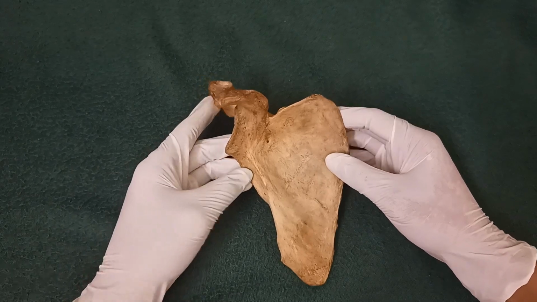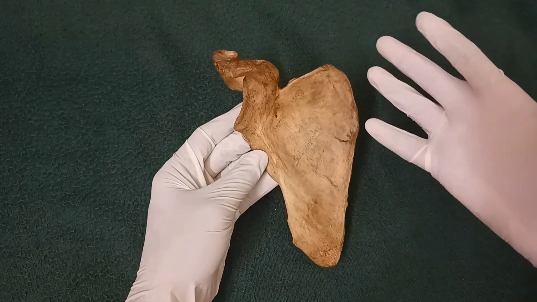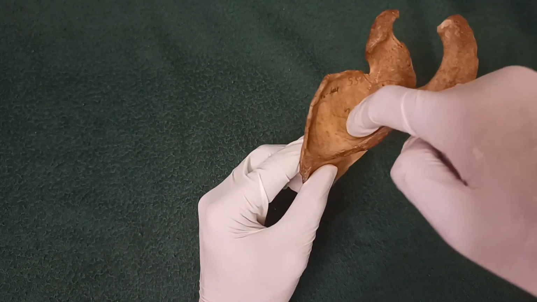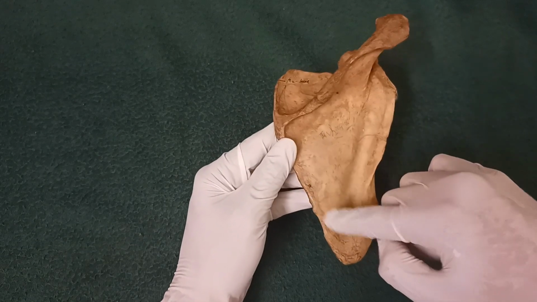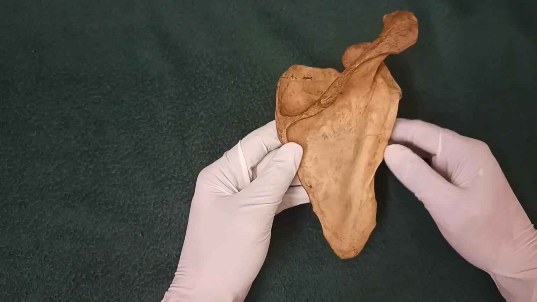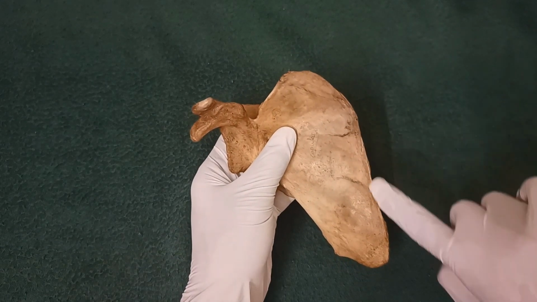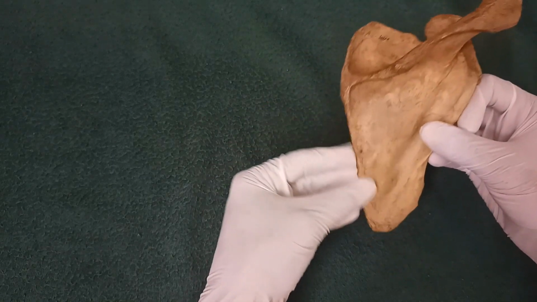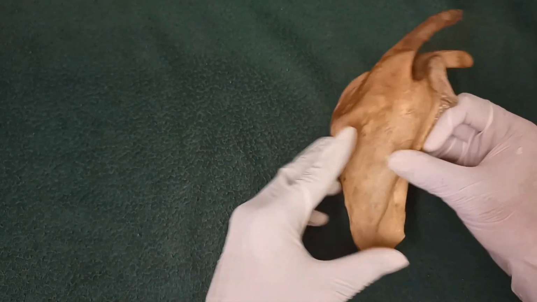Let us quickly revise it. From the medial 2/3 of the subscapular fossa, we have the origin of subscapularis muscle. From the medial 2/3 of the supraspinous fossa as well as the superior surface of spine, we have the origin of supraspinatus muscle. From the medial 2/3 of the infraspinous fossa as well as the inferior surface of spine, we have the origin of infraspinatus muscle. Moving to the borders. The costal aspect of the medial border has the insertion of serratus anterior muscle. The dorsal aspect of medial border has insertion of three muscles: levator scapulae, rhomboid minor, rhomboid major.